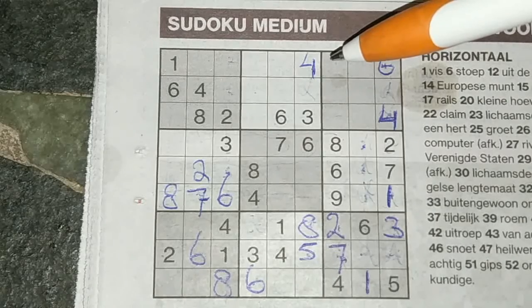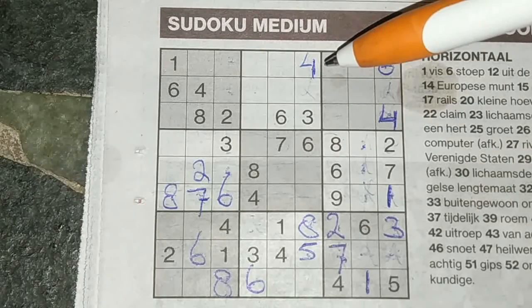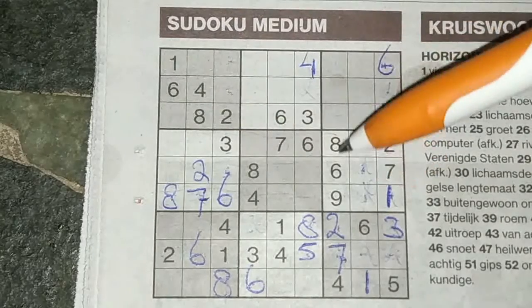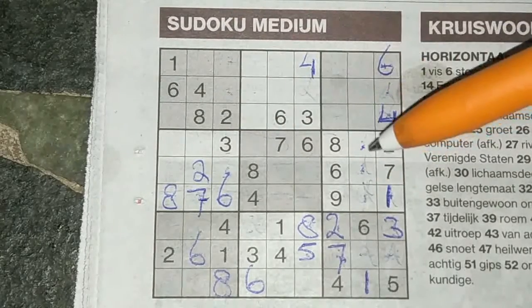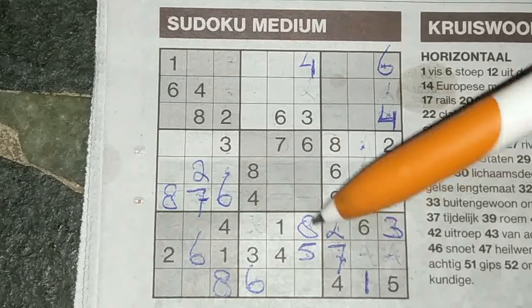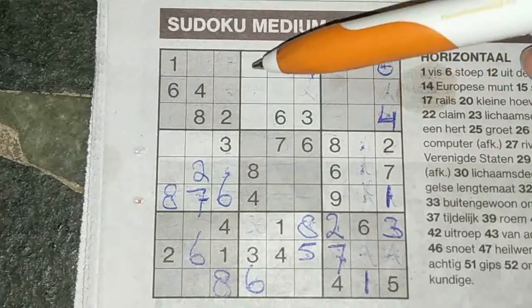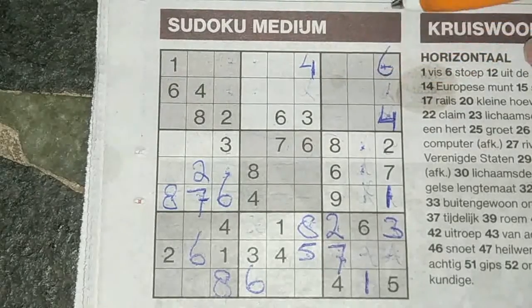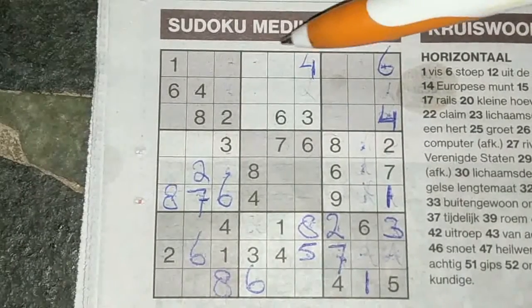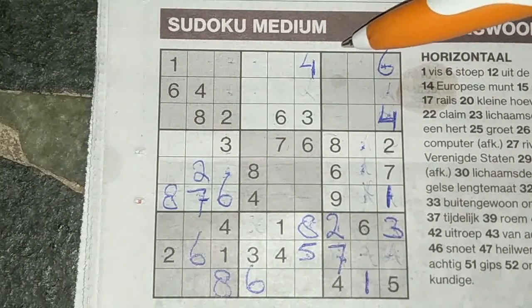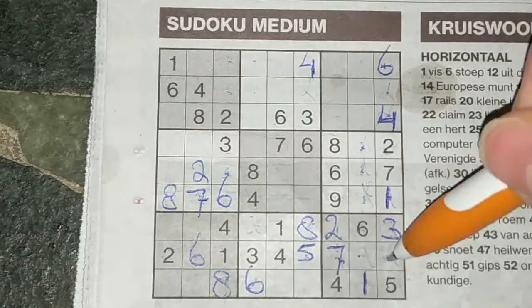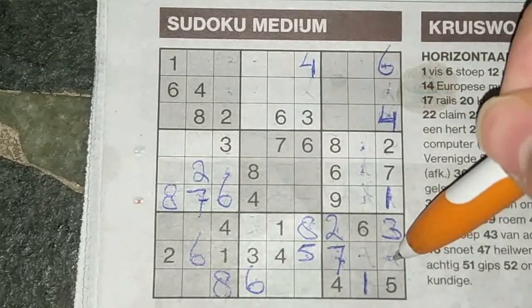Then 1, 4, 5, and 9. The 2. Let me think. 8 and 9, 8 and 9. I cannot fill this yet.